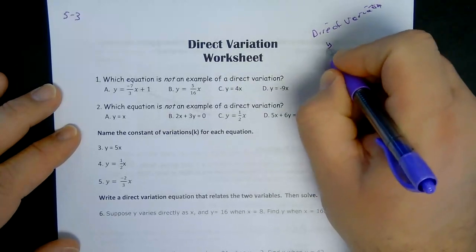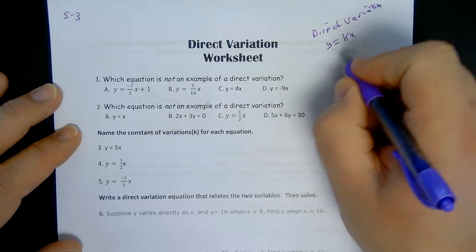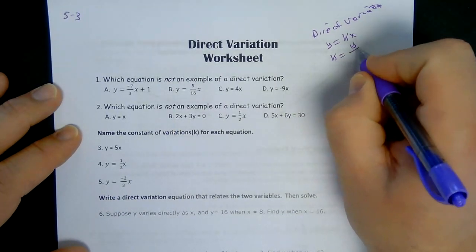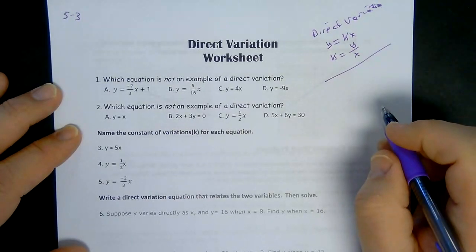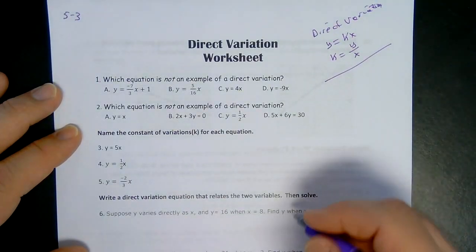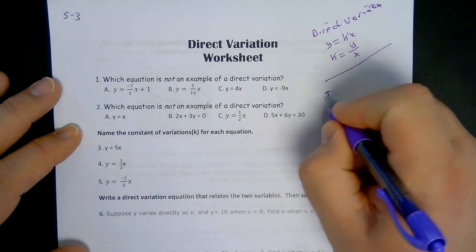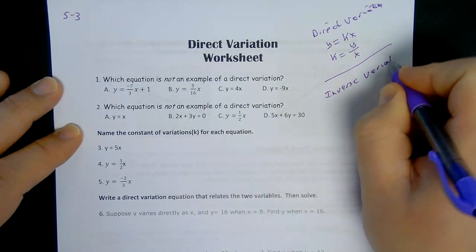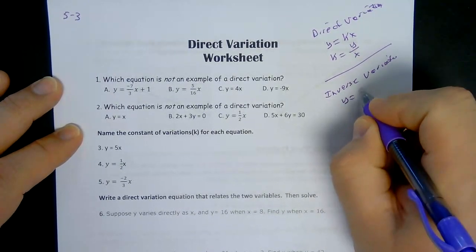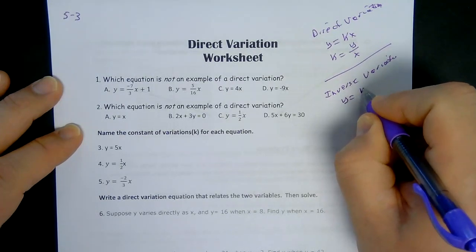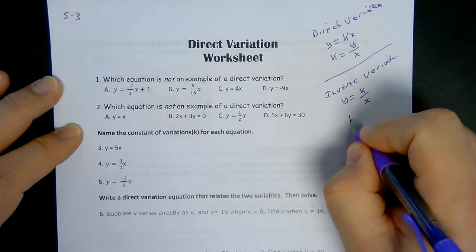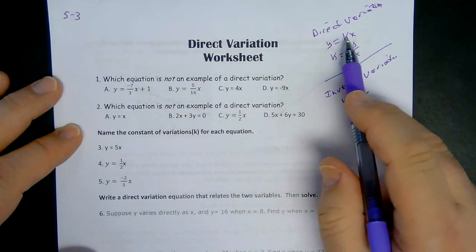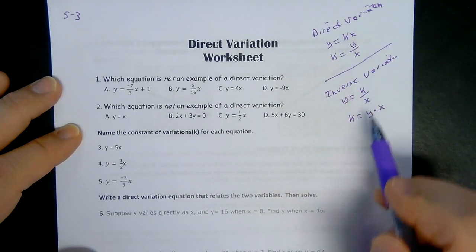Okay, direct variation: y equals kx, or if you're solving for k, k is going to equal y over x. That's important to know. And I look through these all very directly, so that's kind of nice to know. If you were doing the inverse variation, the equation looks like y equals k over x, and if you solve this for k, k equals y times x. So keep those in mind: direct variation equations, inverse variation equations.